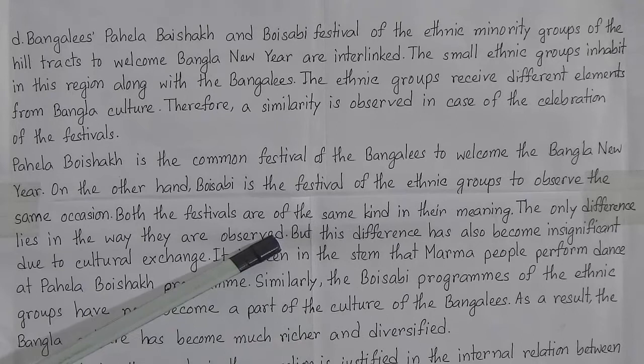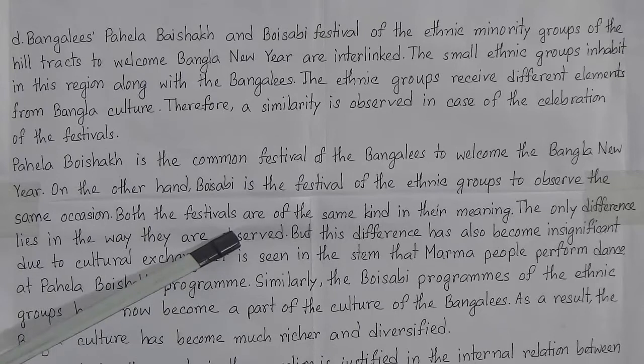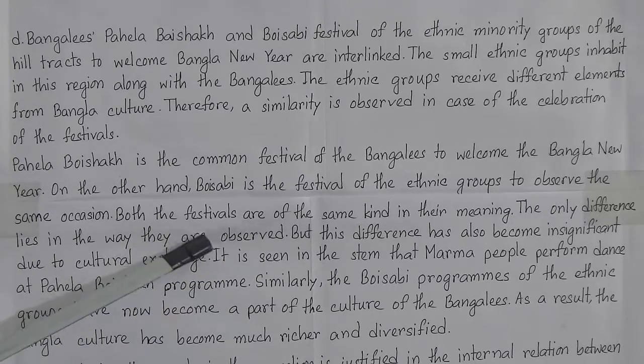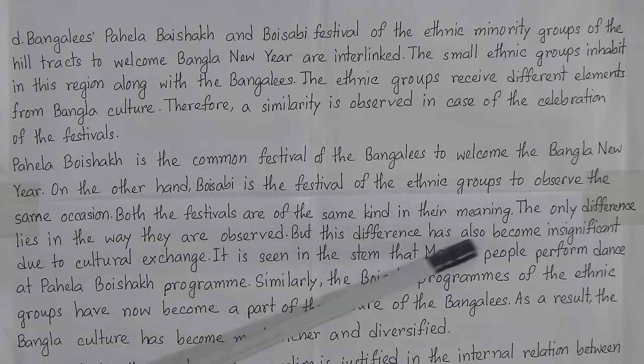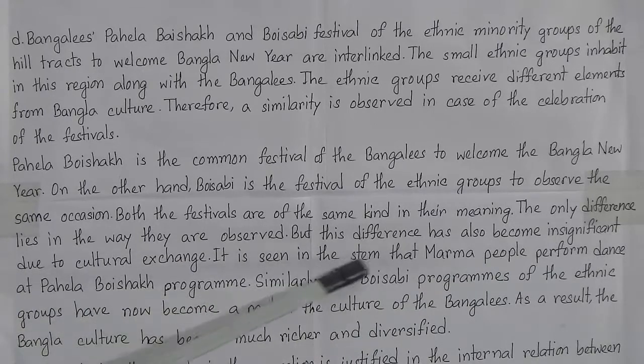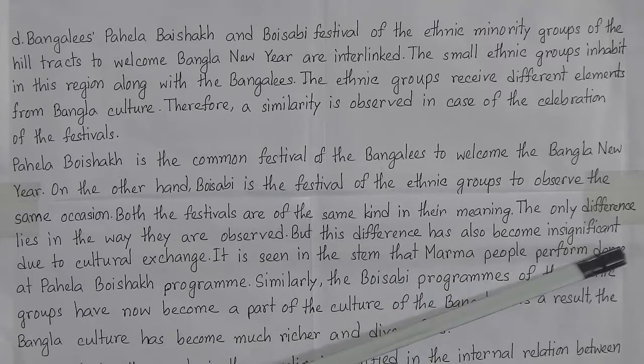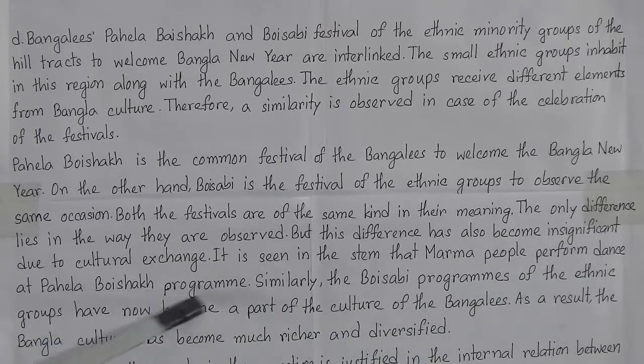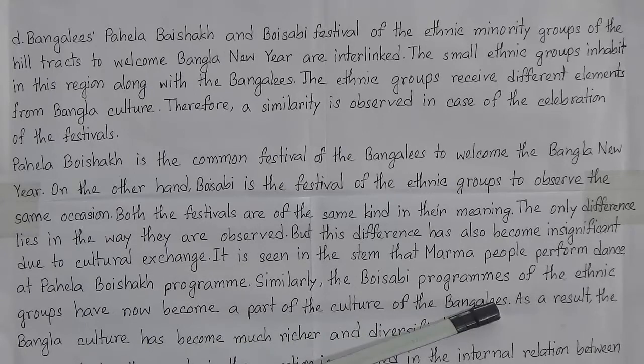So, how we observe our Pohela Boishakh and how they observe Boishakh is the difference. But this difference has also become insignificant due to cultural exchange. It is seen to the extent that Marma people perform dance at Pohela Boishakh programs. Similarly, the Boishakh programs of the ethnic groups have now become a part of the culture of the Bengalis. So, as a result, the Bangla culture has become much richer and diversified.